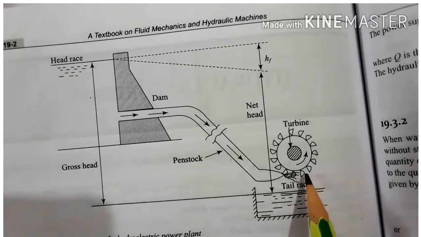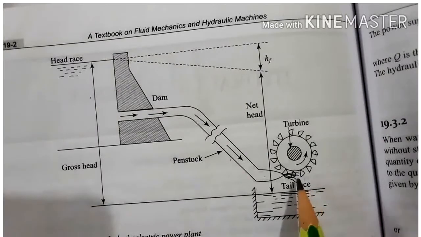This mechanical energy is further converted into electric energy. The force exerted by the jet on the vanes, moving or stationary, can be determined by applying the impulse momentum equations.